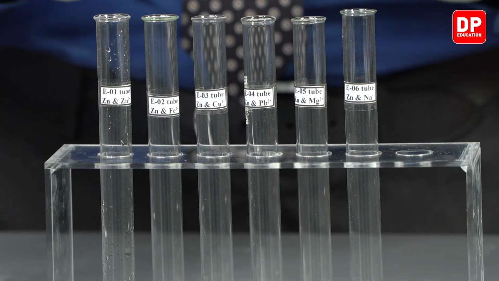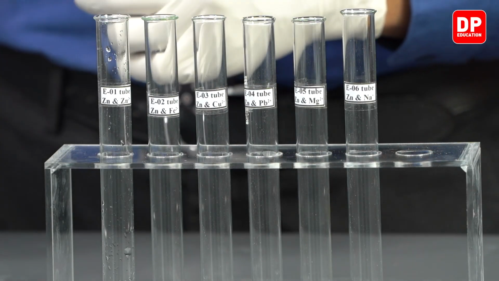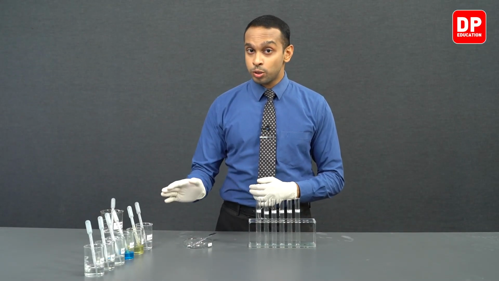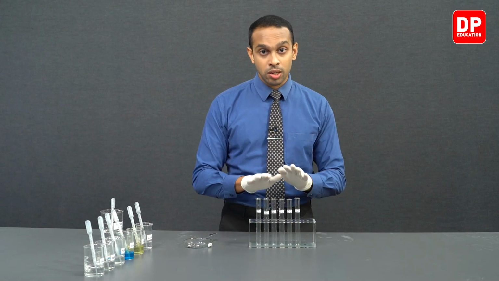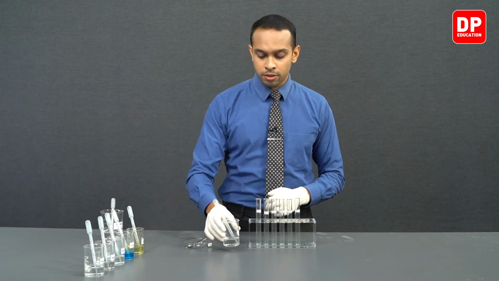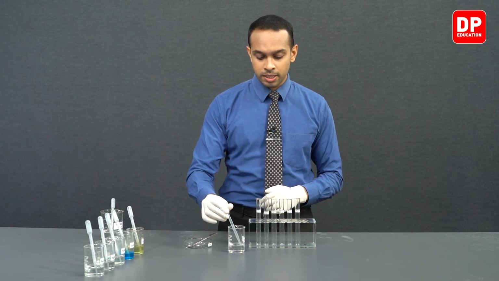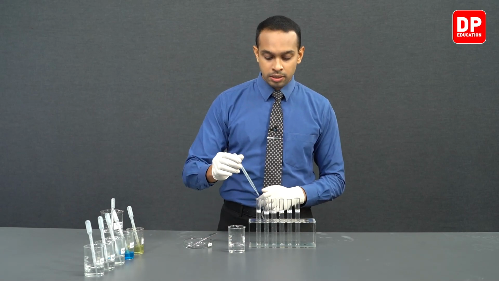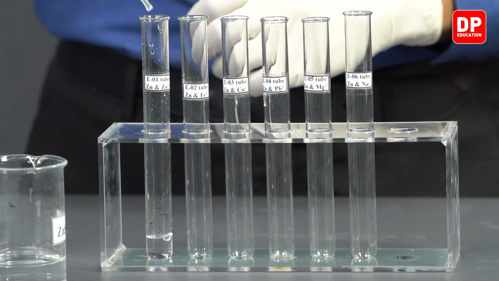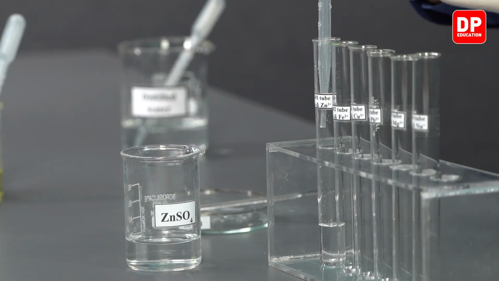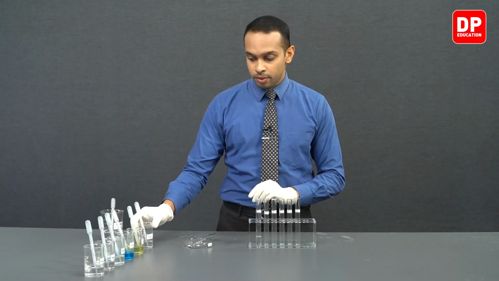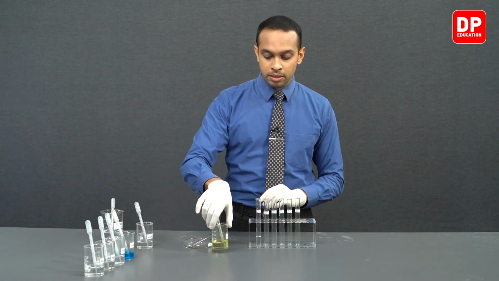So we have a few different solutions, and as we did in the previous parts of our experiment, we are going to take these solutions into these test tubes that are labeled. So we'll first take the first solution we have over here, zinc sulfate, and we'll add around 5 milliliters of zinc sulfate into the first test tube that is labeled Zn2+.